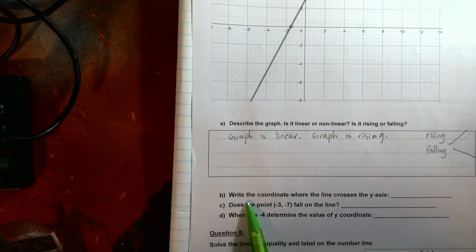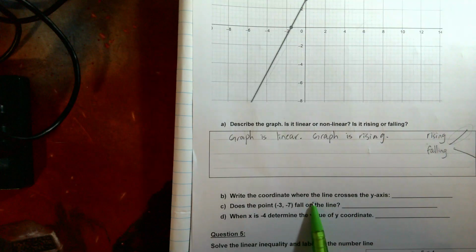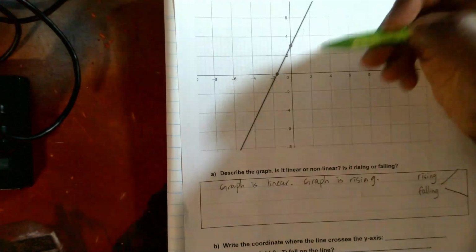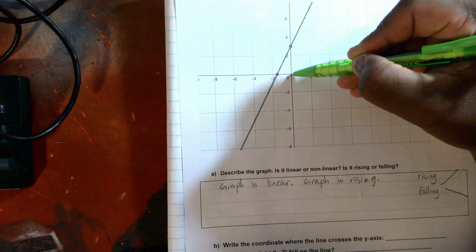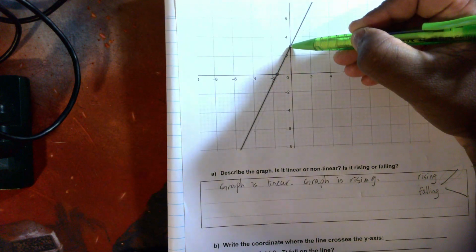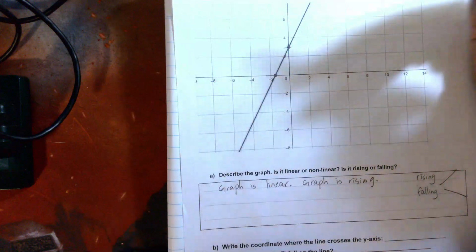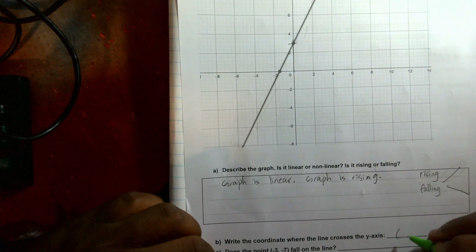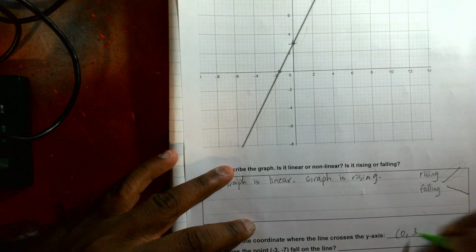Alright, next one. Write the coordinates where the line crosses the y-axis. So we start at 0, we go up our y-axis, it cuts it there, halfway between 2 and 3, so it's going to be 0 on our x, 3 on our y.